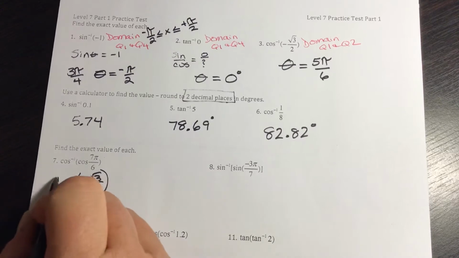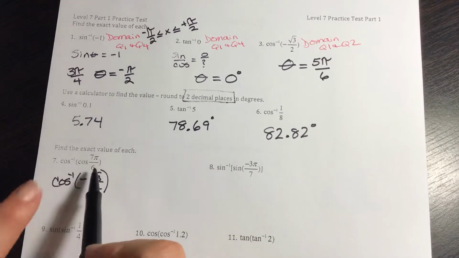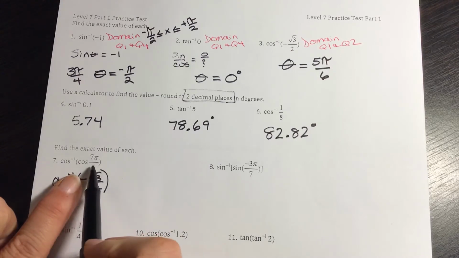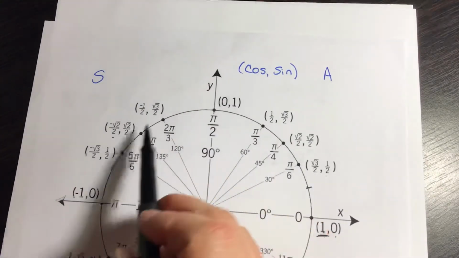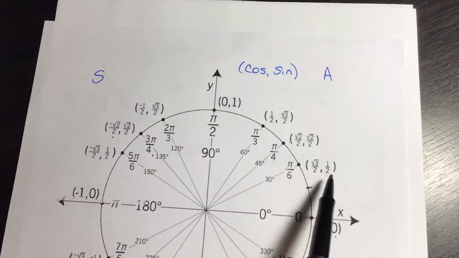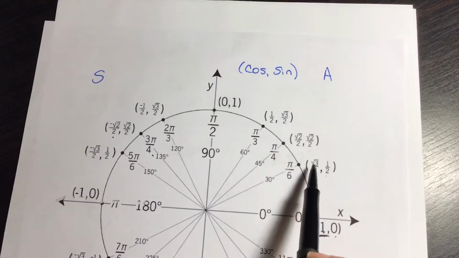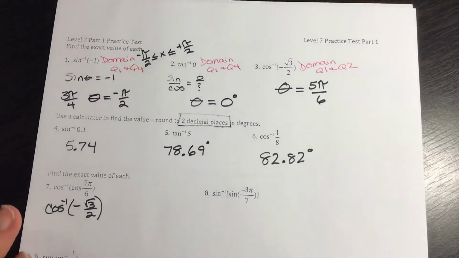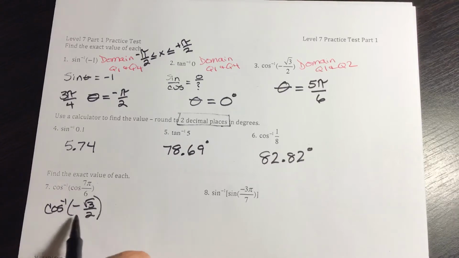Now I want the inverse cosine of that angle. If 7 pi over 6 were in the domain, and for cosine it would be in quadrants 1 and 2, we could just cancel them out. But 7 pi over 6 was not in the domain of cosine.